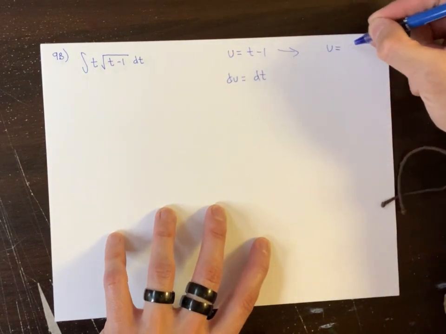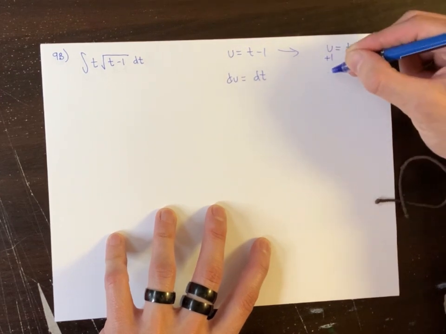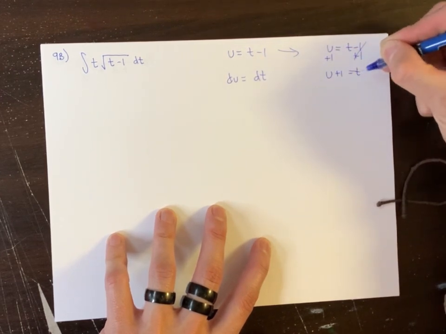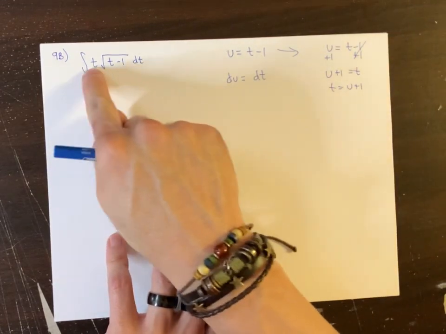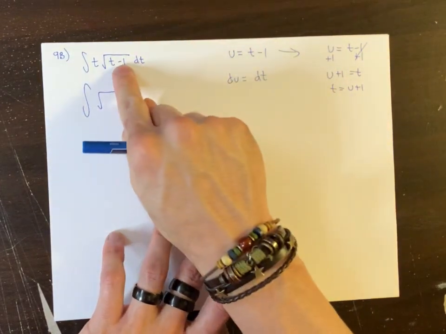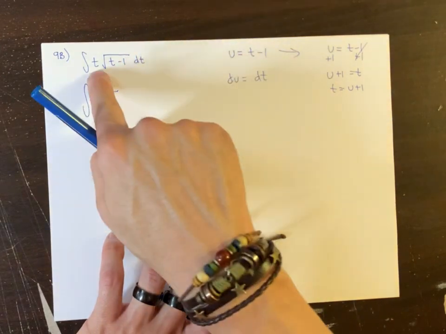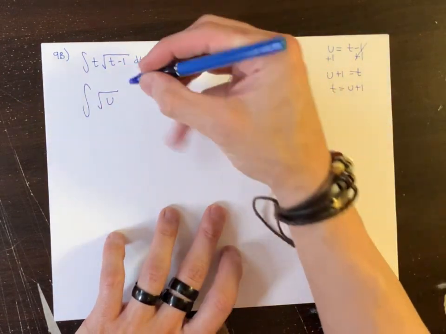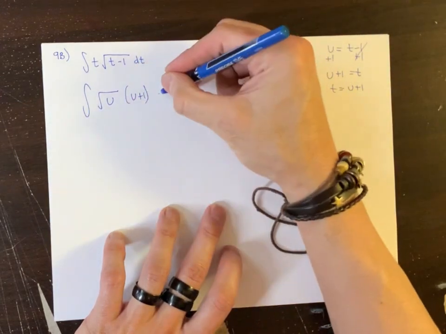So we know that u equals t minus 1. If I add 1 to the other side, it tells you that 1 plus u equals t, so t equals u plus 1. So now I have something to replace everybody here, integral. So here is my square root. T minus 1 is u. And then t is u plus 1. And then dt is du.